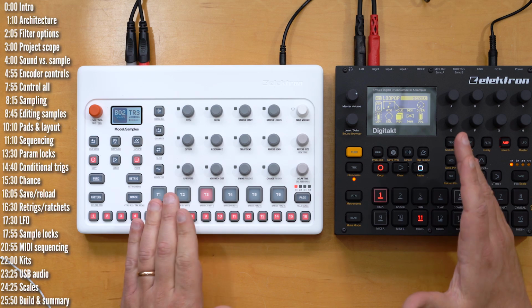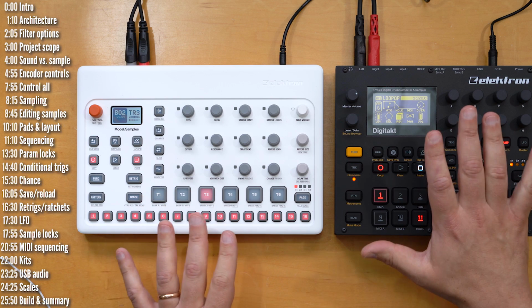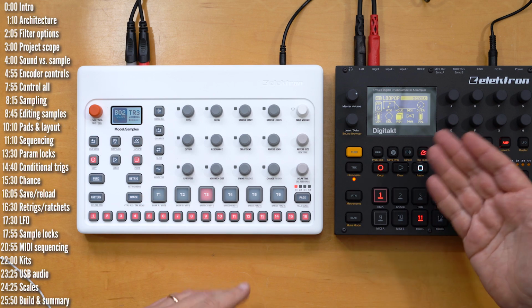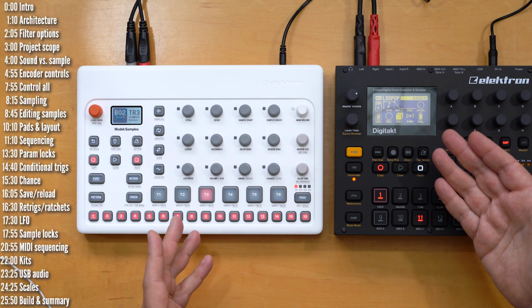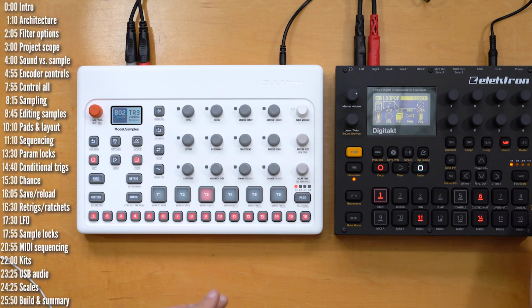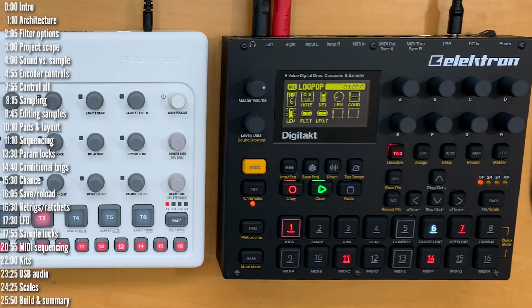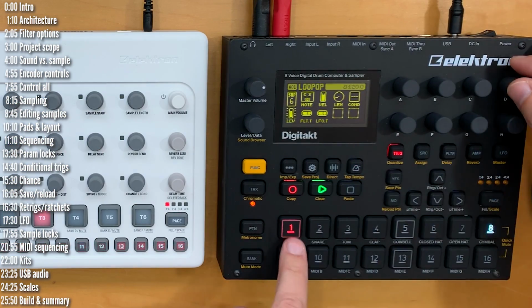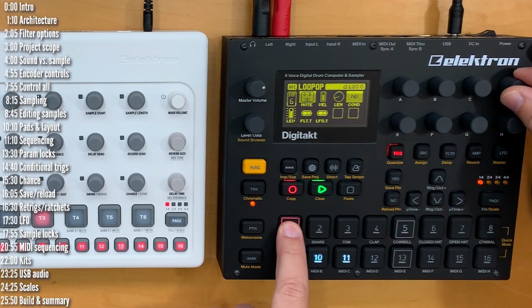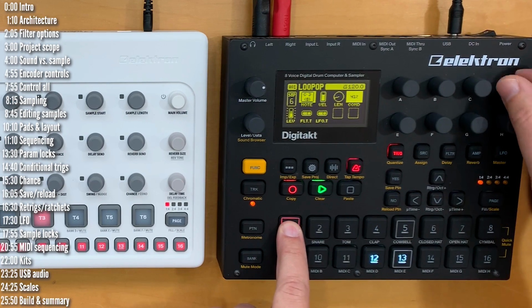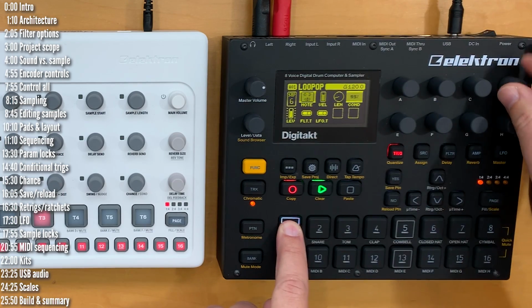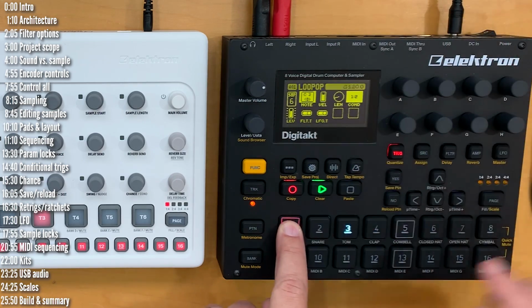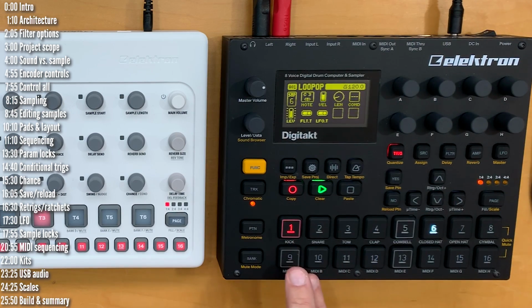Let's talk about conditional trigs. Both Model:Samples and Digitakt support the concept of conditional trigs, meaning steps that play only a certain percentage of the time or once every certain number of loops, and a few other conditions like pressing the fill button. So for example, if I wanted this step to only happen a certain percentage of the times, I could activate a conditional trig here, right? If I wanted it to happen, say, every 2 patterns, I would do this. So it plays the first time around, but not the other.